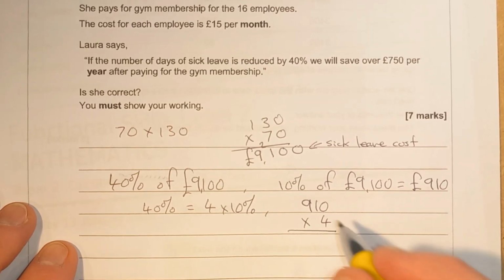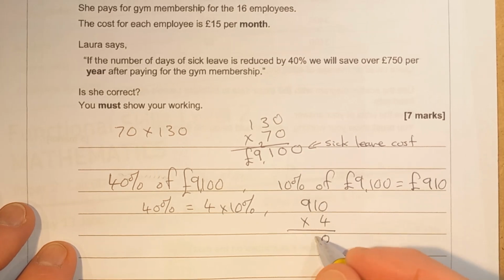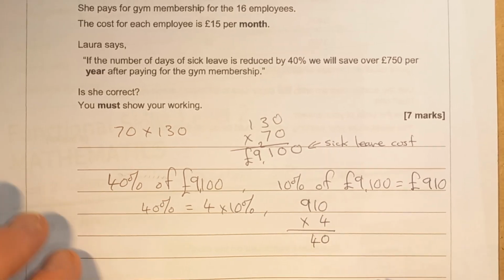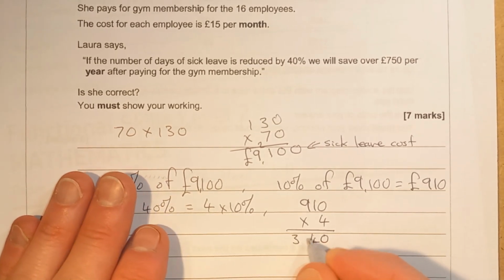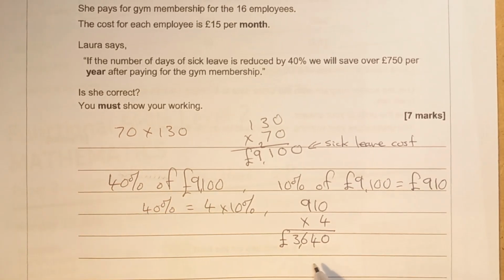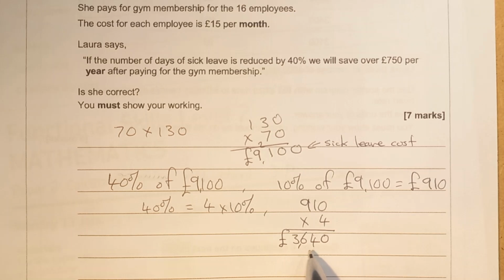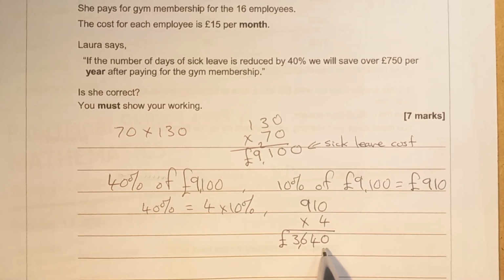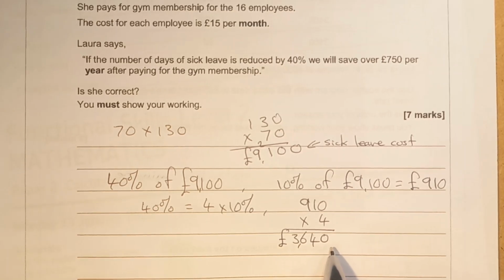times 4. So 4 times 0 is 0. 4 times 1, or 1 times 4, is 4. And 4 times 9, 9, 18, 27, 36. Okay, so we've got 40%, that is going to be £3,640. That's what we're trying to compare it to.